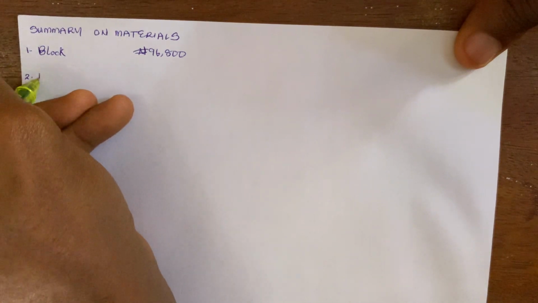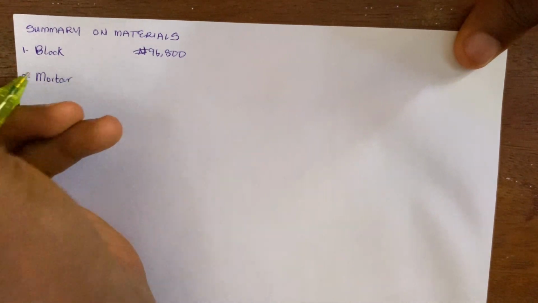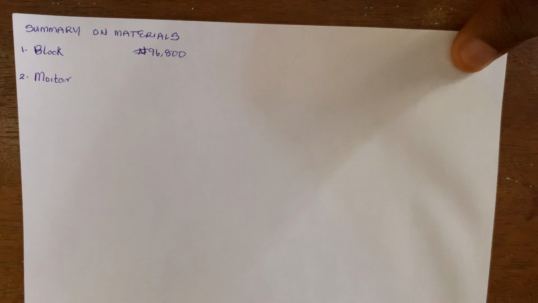And then the next material is our mortar. Now I didn't put cement and sand separate because we built up our rate for the mortar.